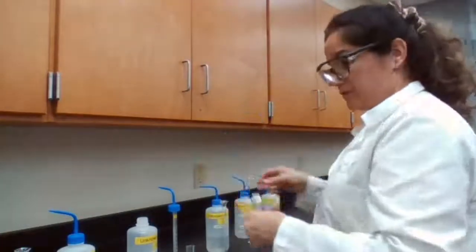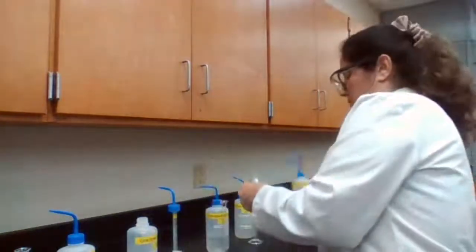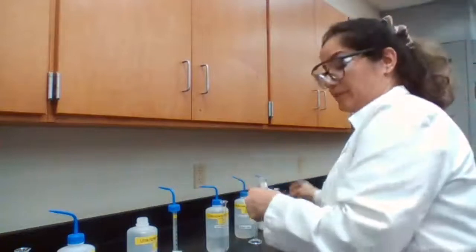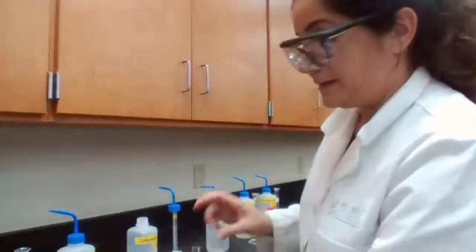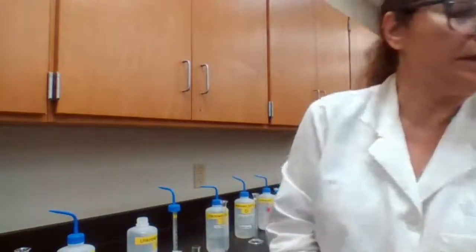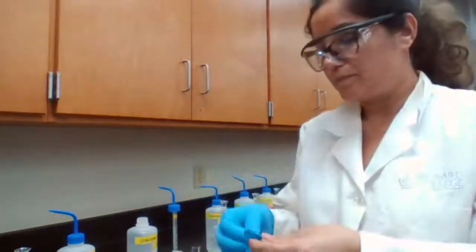2 milliliters for D and 2 milliliters for the last one. If it turns yellow, then we have tyrosine. Okay. And we're just adding 10 drops, right? We're just adding 10 drops of the nitric acid.